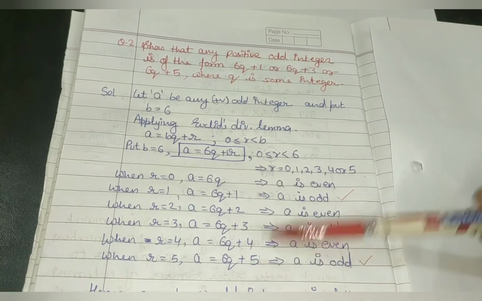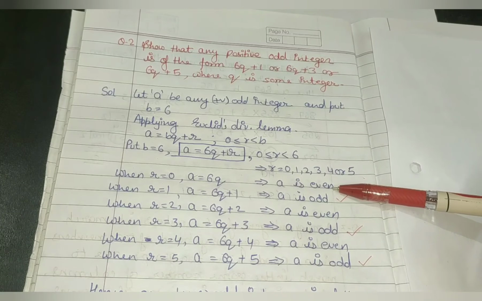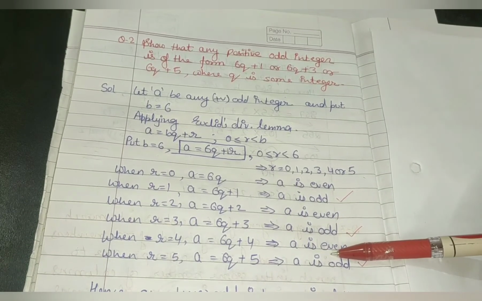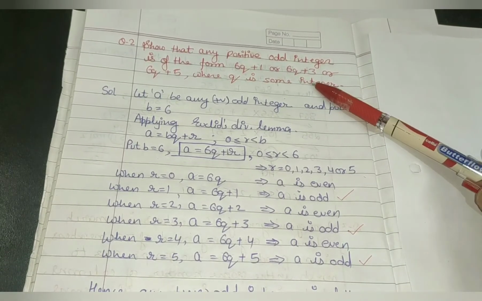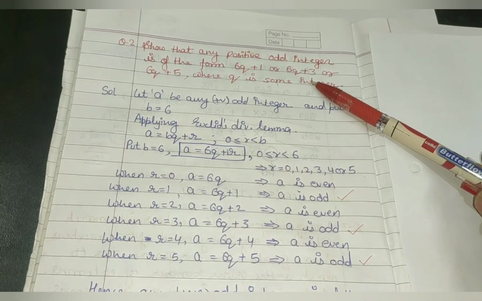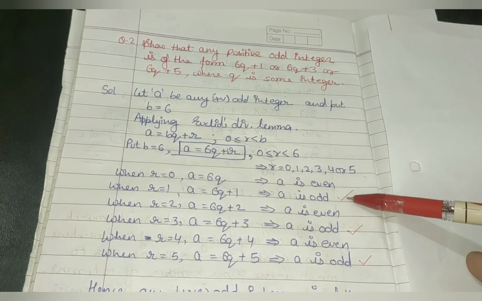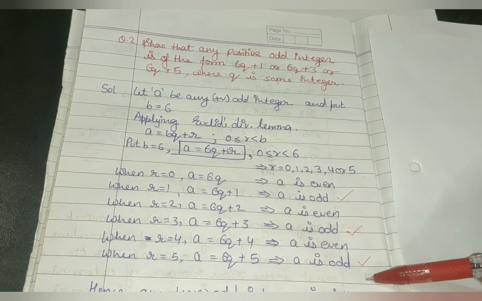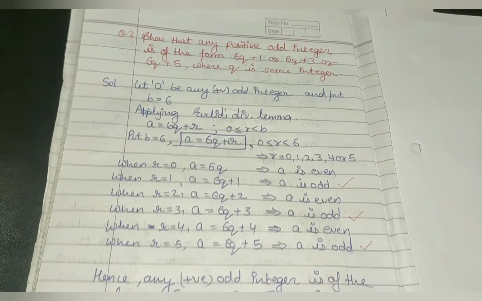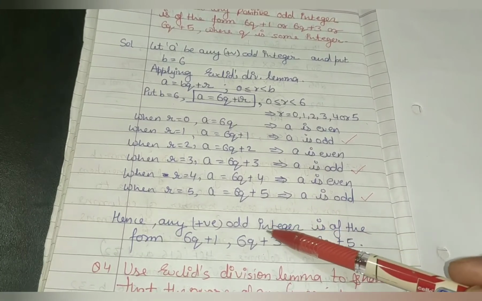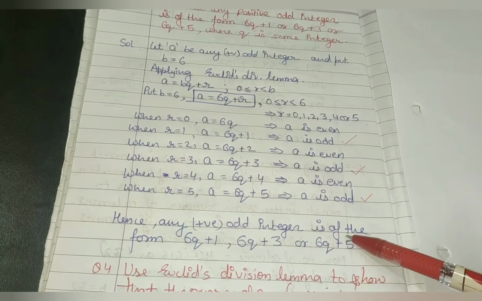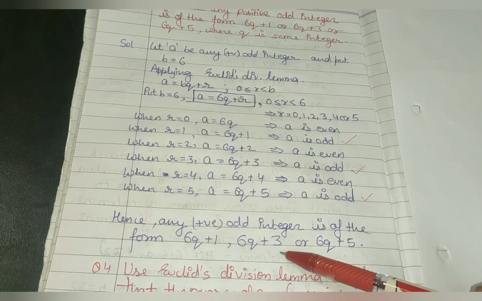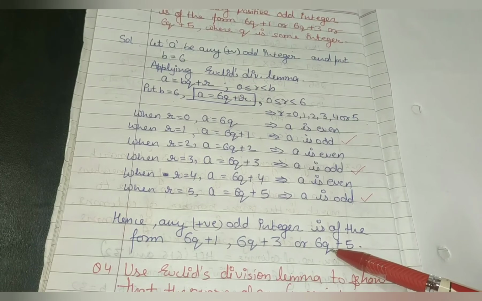Now in these cases you can observe, in the very first case we get a as even, second case a as odd, third case even, fourth case odd, even, and then odd. But according to this question, what we need to find? Positive odd numbers. So in how many cases am I getting a positive odd number? In this case when r is 1, in this case when r is 3, and in this case when r is 5. So it means any positive odd integer is of the form 6q plus 1, 6q plus 3 or 6q plus 5.